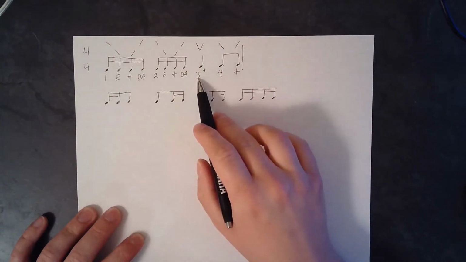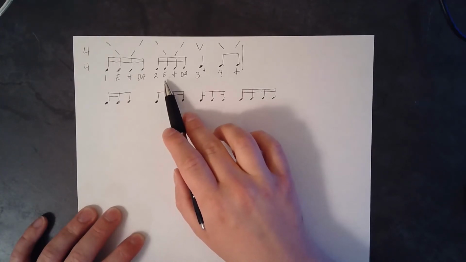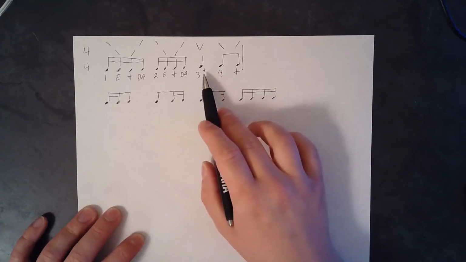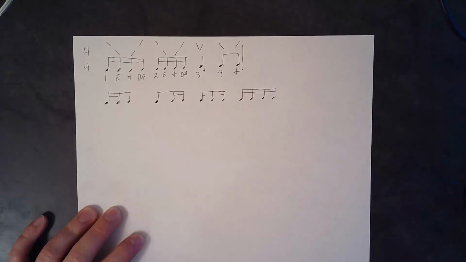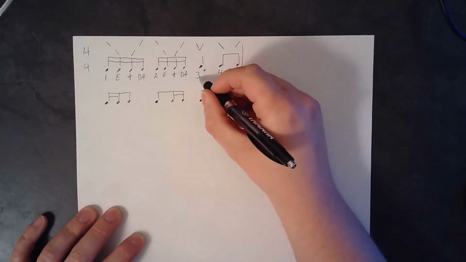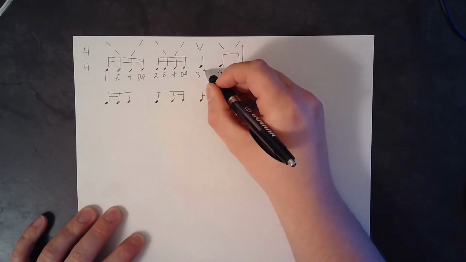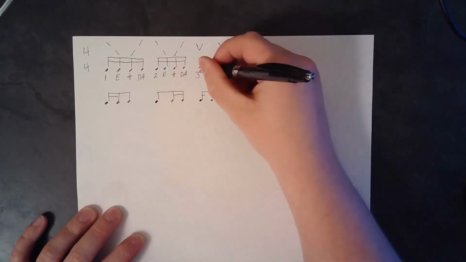So my subdivisions, now the 16th note is the smallest rhythm, the smallest count in the measure. So I'm going to subdivide all the way down to the 16th note. The reason I do this is to help me keep track of the pulse, keep track of what the tempo is. So between 3 and little and, I'm going to have little E and little da.